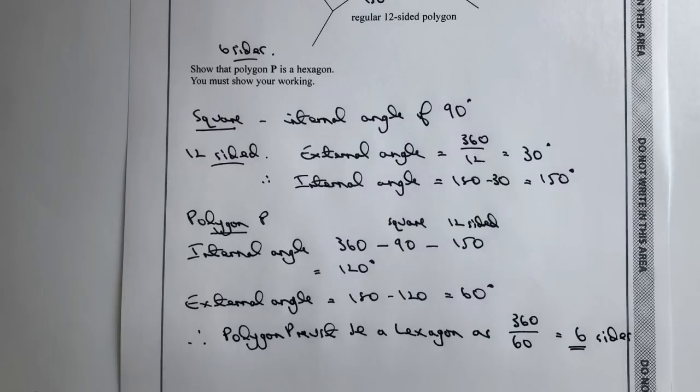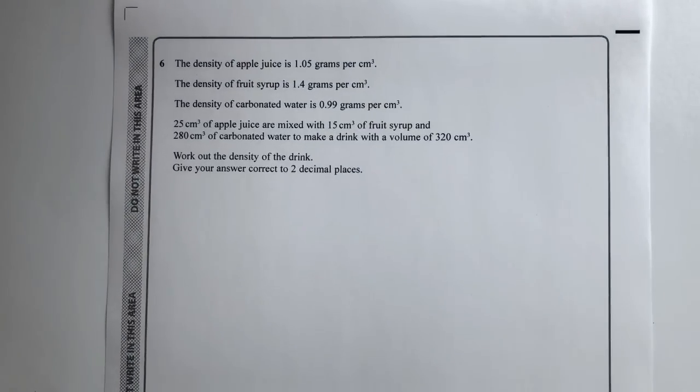Okay, let's move on then to question number 6. And question number 6 deals with densities. I believe on these particular papers we haven't actually had a density question yet, so it is well worthwhile having a go at these and making sure that you're okay with it. So it says the density of apple juice is that, density of fruit syrup is that, and again it's one of those very methodical types of questions that seems to be very much in paper 3. So we'll have a go at that, and what I'm going to do is break it down into apple juice, the fruit syrup, and then also using that information to work out the density of the drink.